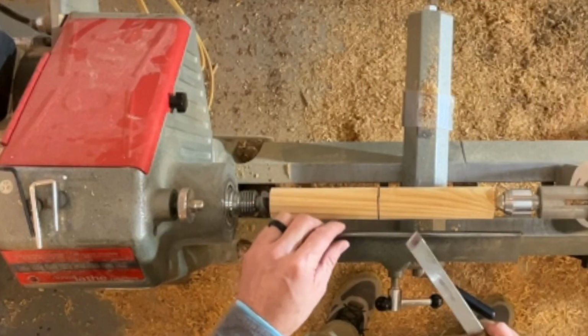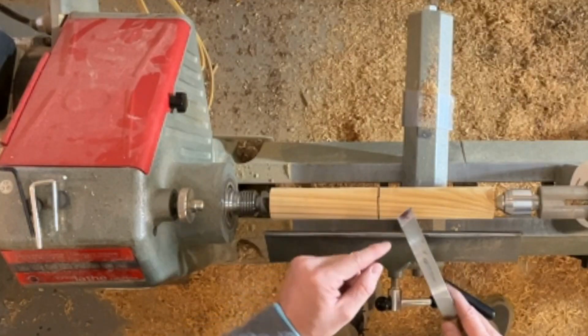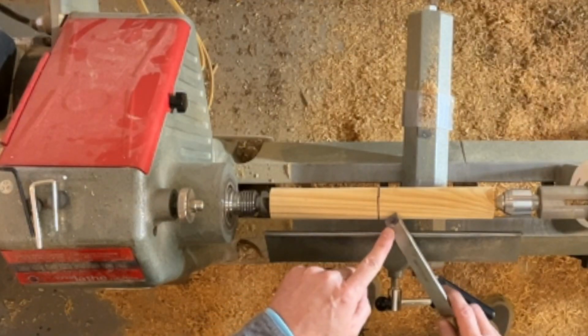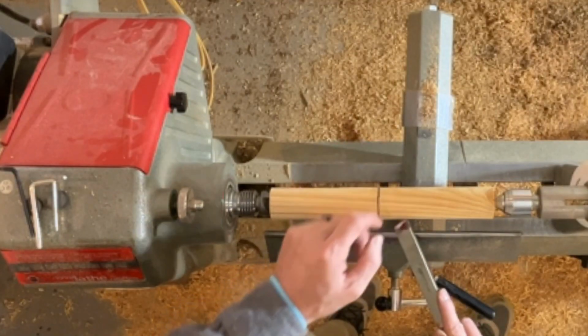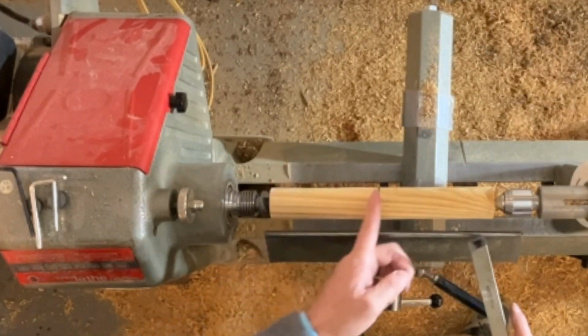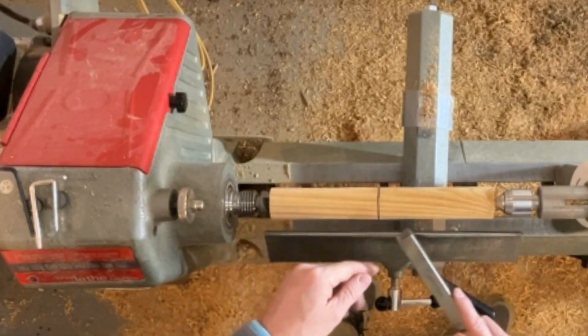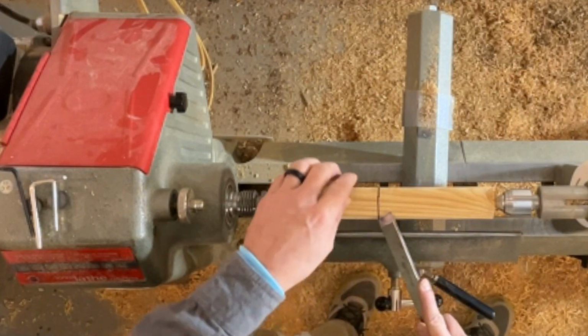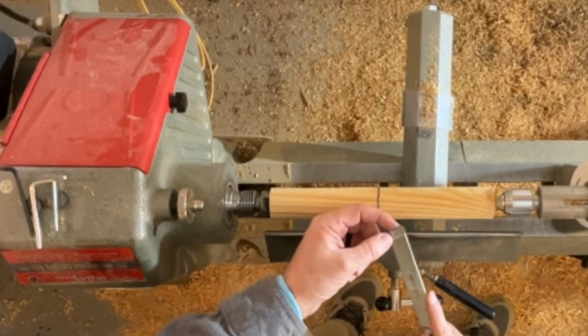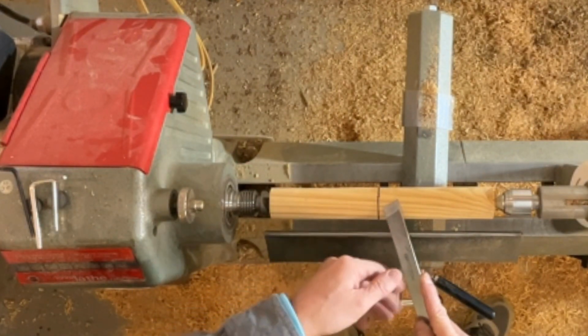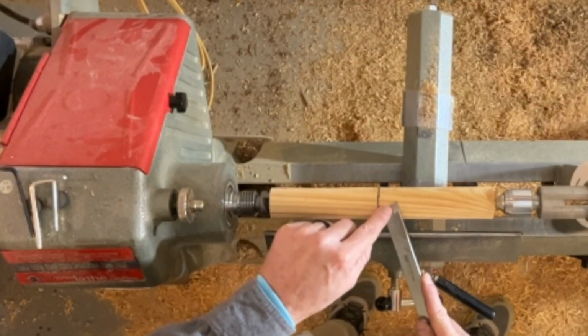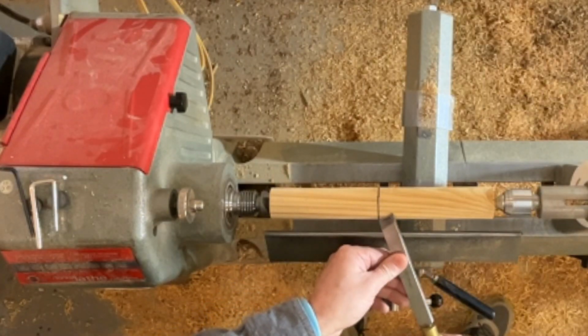When we're cutting with a skew chisel, we want to present the cutting edge right here of our tool at roughly a 45-degree angle to our cylinder. So I've got a perpendicular line all the way around our cylinder. And I'm just going to engage the lower part of our cutting edge.